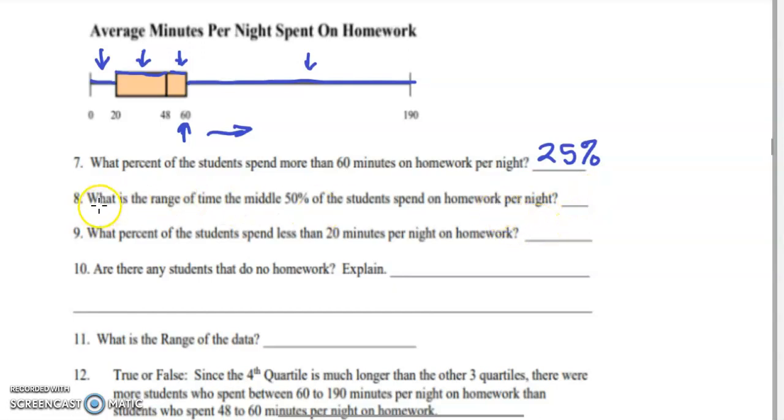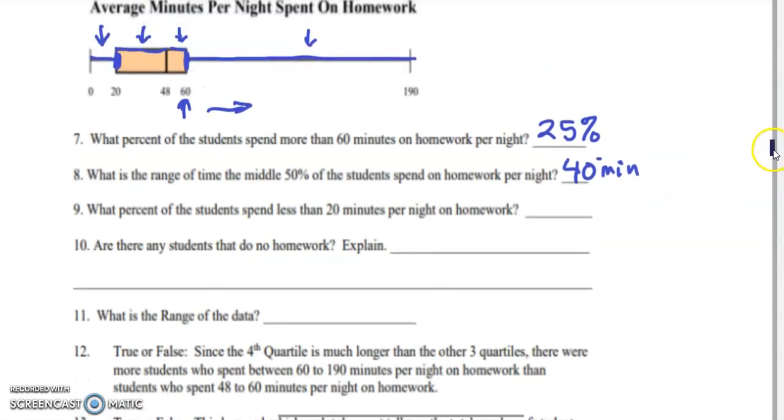Okay. What is the range of time the middle 50% of students spent on homework per night? That's the interquartile range. So it's just our upper quartile minus our lower quartile, or Q3 minus Q1, 60 minus 20, 40 minutes. Okay, there's a difference of 40 minutes between the upper boundary of our middle and the lower boundary of our middle. Okay. Oh, let's keep that.